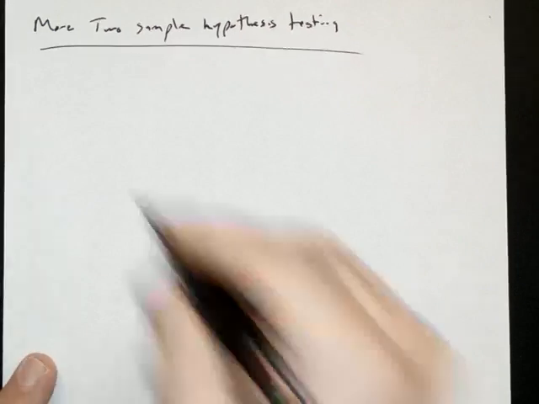P-values are the flip side of confidence intervals. So I could ask the same question, how do I define a confidence interval for my difference in means?